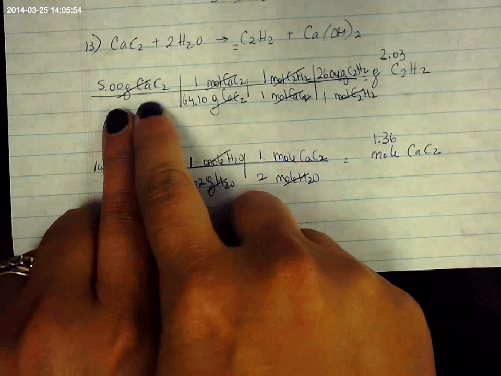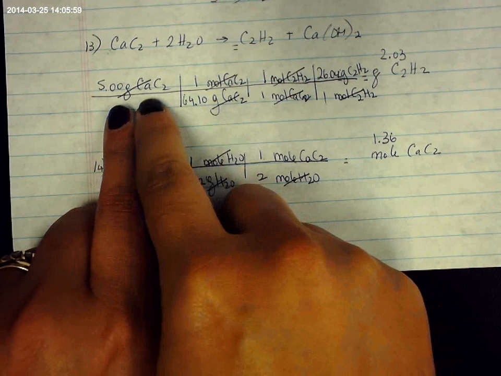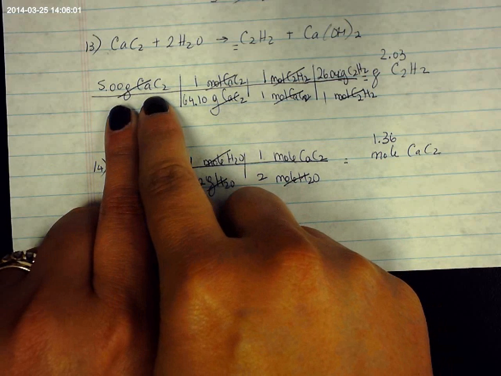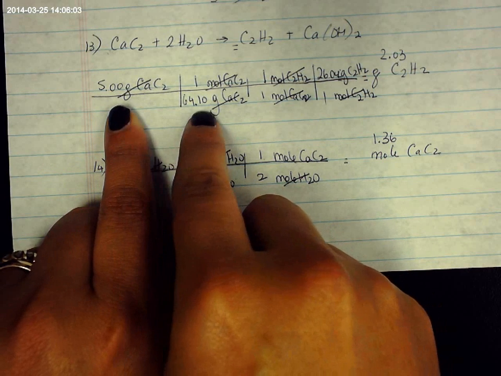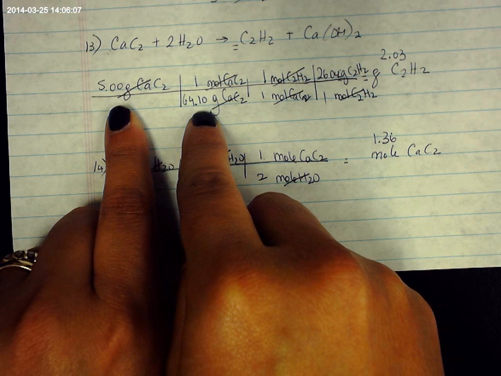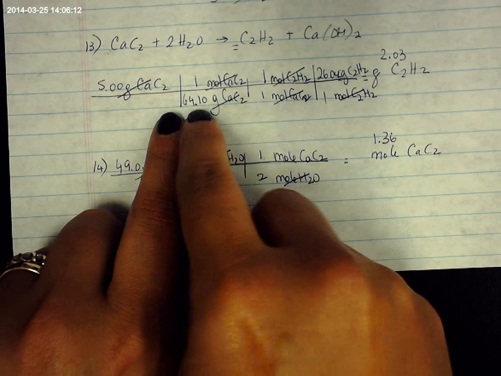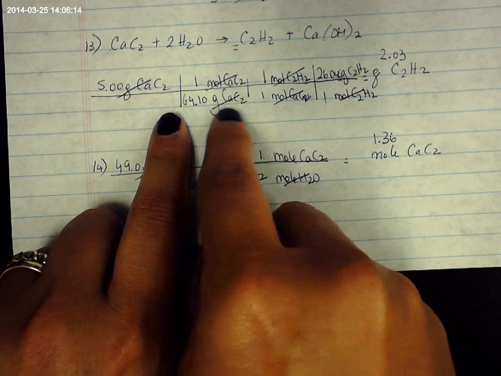You'll notice that the unit I'm given is not a mole. So the first thing I have to do is convert it to moles. The way you do that is by dividing by the molar mass of calcium carbide, and you get that information from the periodic table. If you take the mass of 1 calcium plus the mass of 2 carbons and add it together, you get 64.10. That would go in the denominator, 64.10 grams of CaC2.